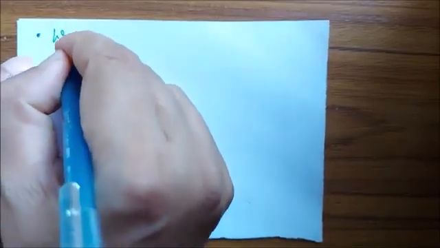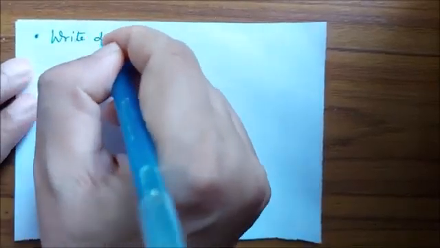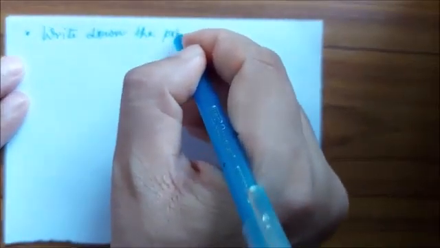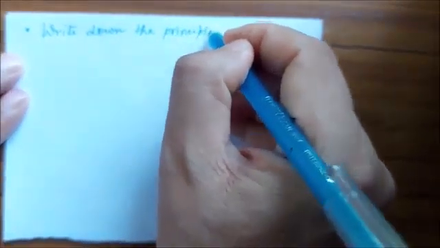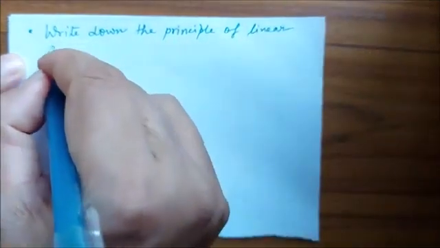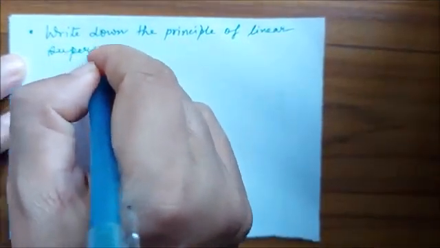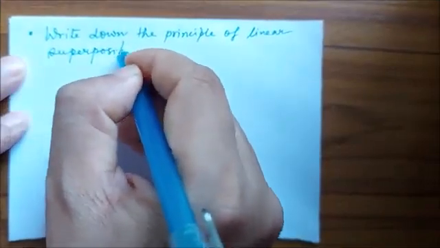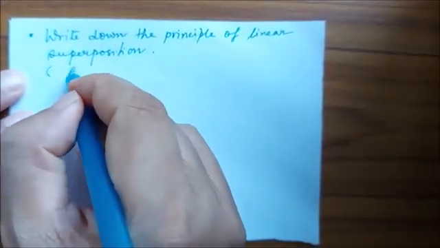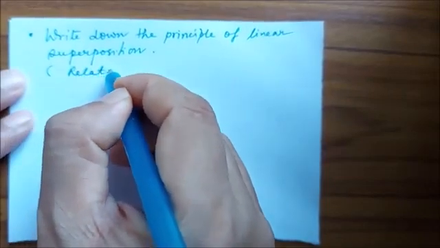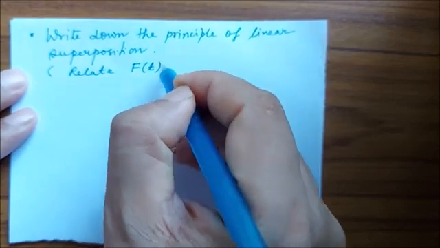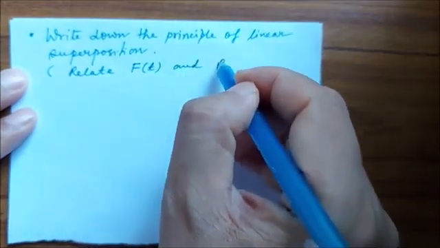Let us now write down the principle of linear superposition. In other words, we wish to relate or interrelate f of t and r of t.